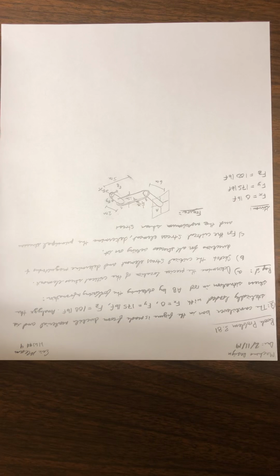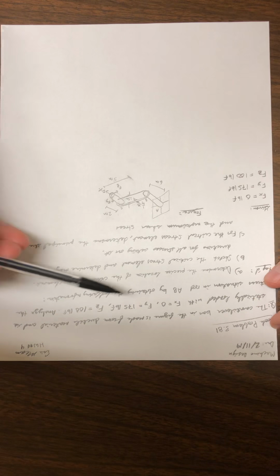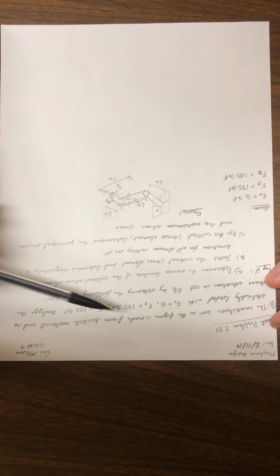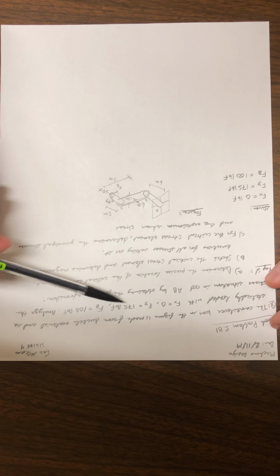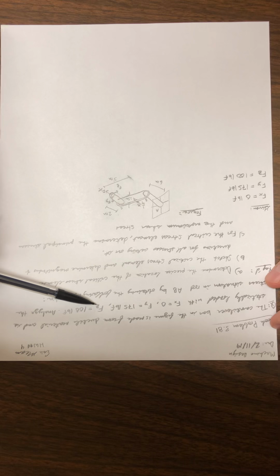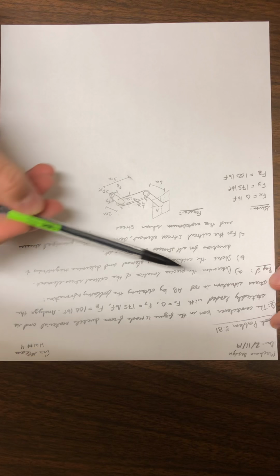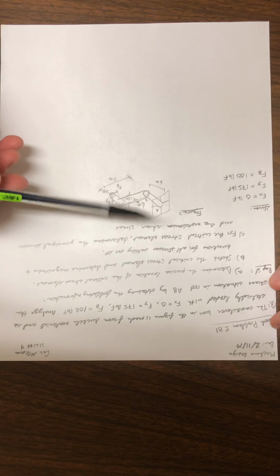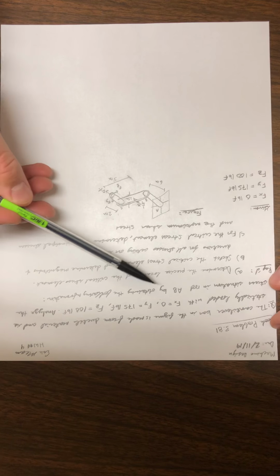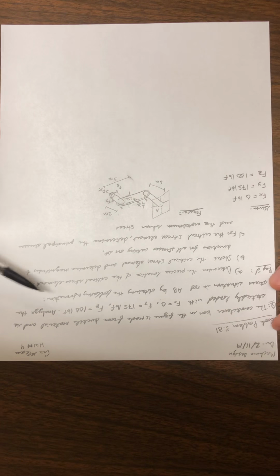The question given here is: the cantilever bar in the figure down here is made from ductile material and is statically loaded with Fx being 0, Fy being 175 pounds force, and Fz equal to 100 pounds force. The question is to analyze the stress situation in rod AB, shown right here, by obtaining the following information.